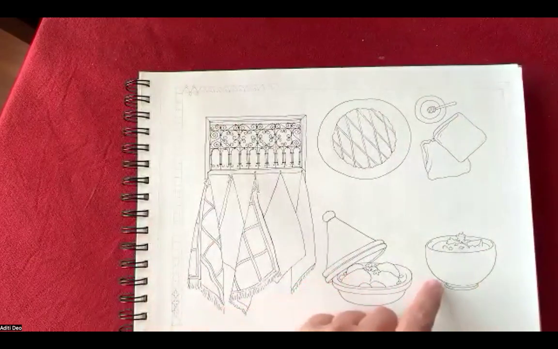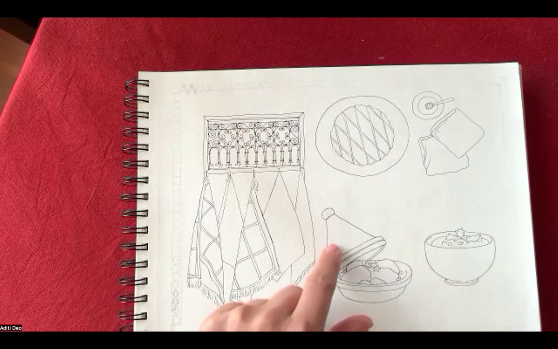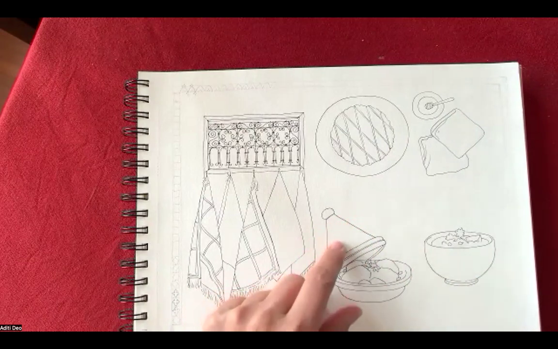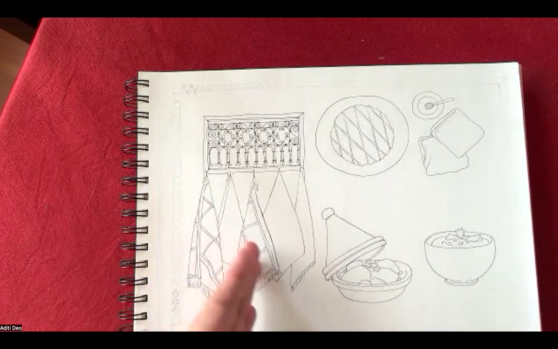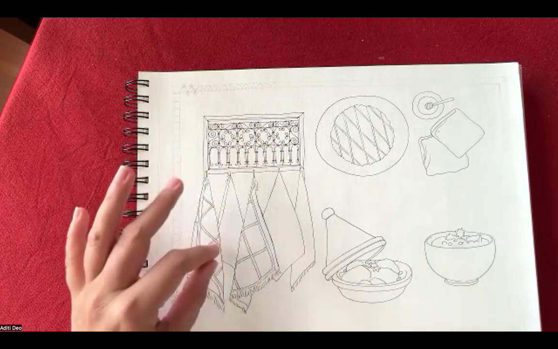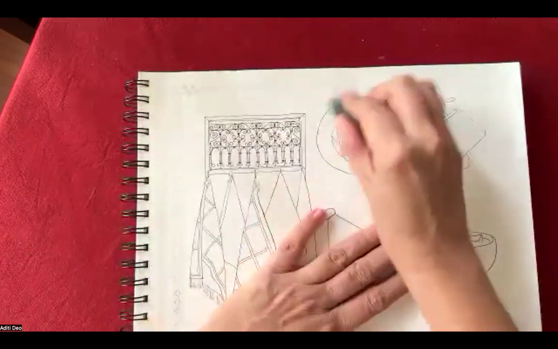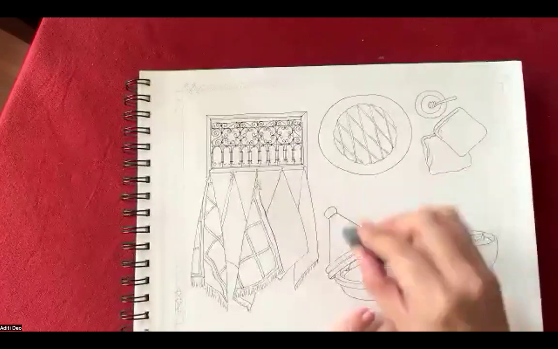So if there is a blue part in your bowl, just draw the blue and paint the blue. If there's a blue part here, draw everything, the design, but paint only the blue part. And likewise, if you want to, you can make the design in the carpet also, and just paint the blue parts, or you can paint all the other colors, but make sure that there is a harmony in those color tones.